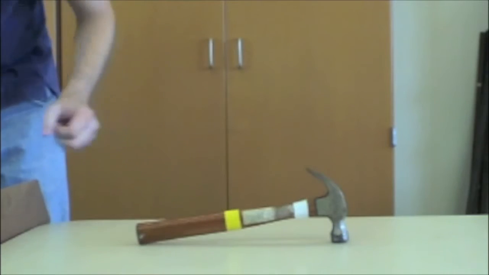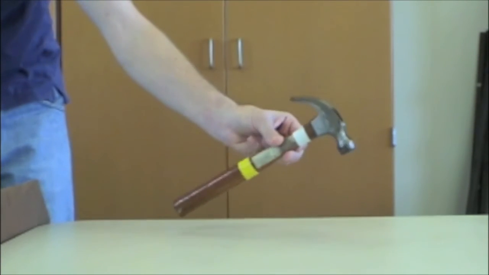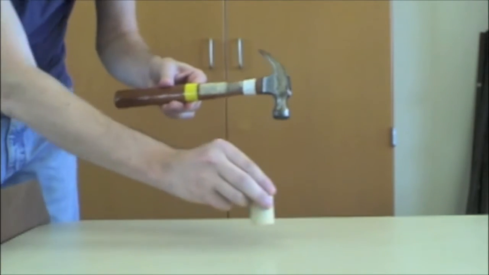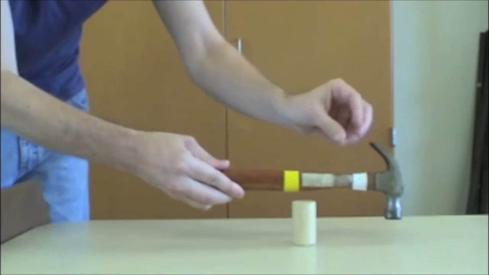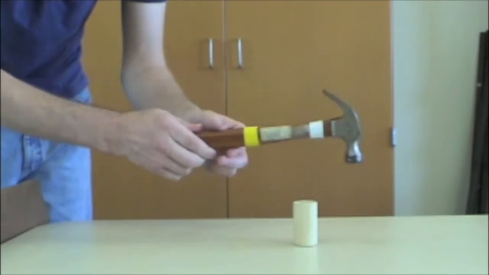This is a 12-ounce claw hammer. It is interesting because it does not have uniform density. The head is way more dense than the neck. The yellow tape is wrapped around the geometric center of the hammer. The white tape is wrapped around the center of mass. The hammer will not balance on the yellow tape, but easily balances on the white tape.